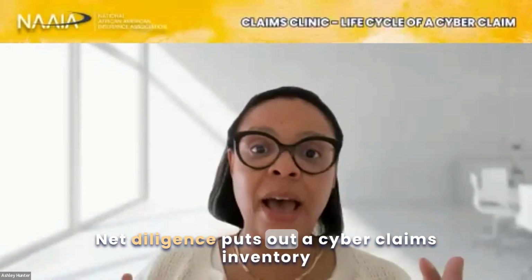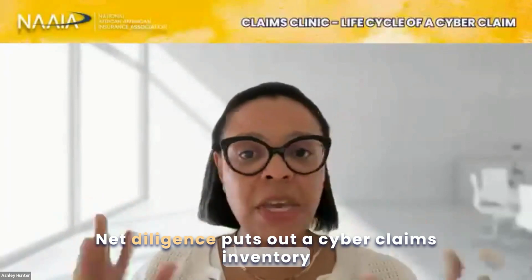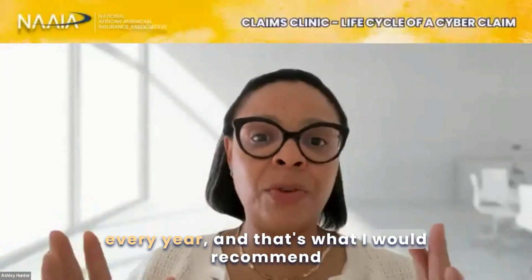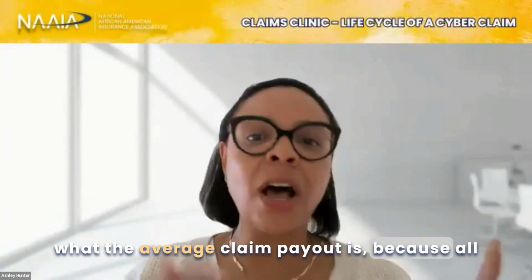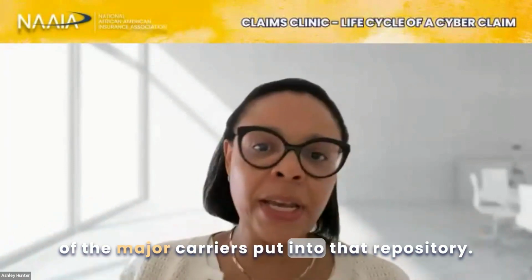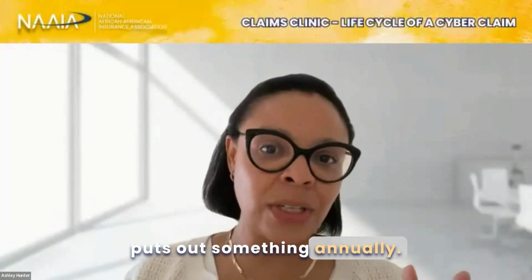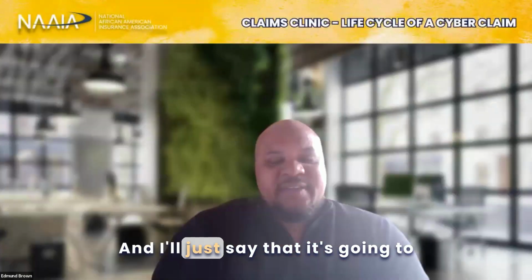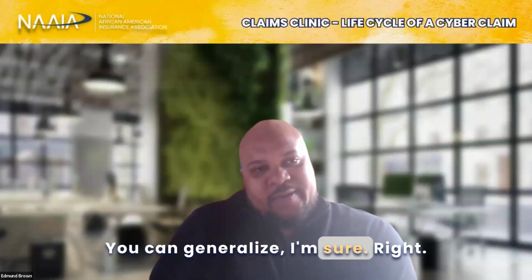Net Diligence puts out a cyber claims inventory every year, and that's what I would recommend everyone look at if they want to know what the average claim payout is, because all of the major carriers put into that repository, and then Net Diligence puts out something annually. I'll just say that it's going to vary based off the type of incident. You can generalize, I'm sure.